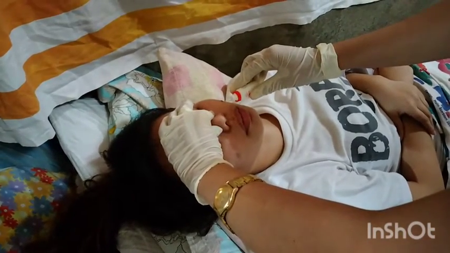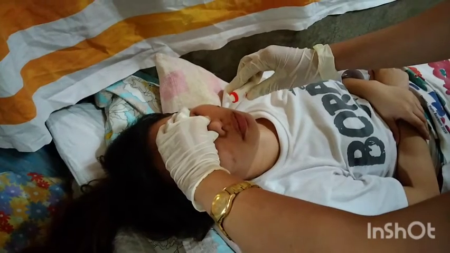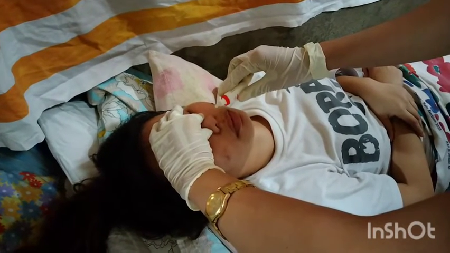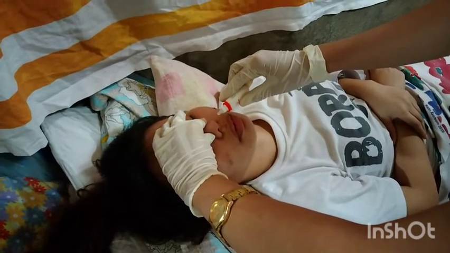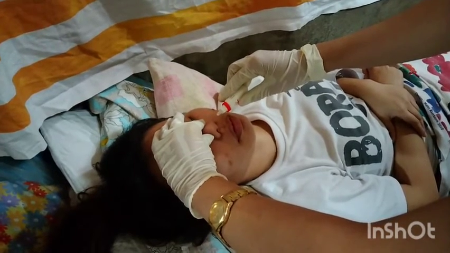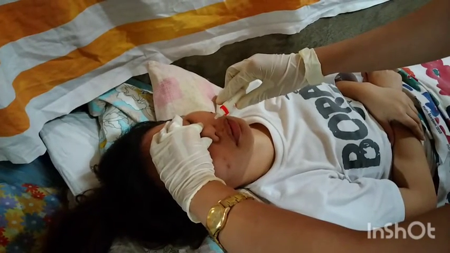Next is to draw sufficient solution into dropper for both nares. Do not return excess solution to a stock bottle. Returning the solution to a stock bottle increases the risk for contamination of the stock bottle.